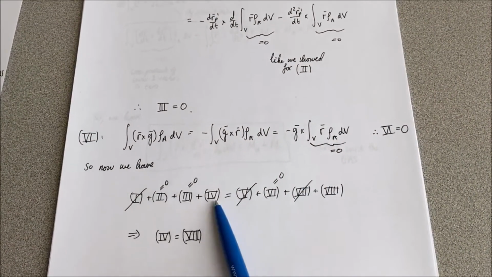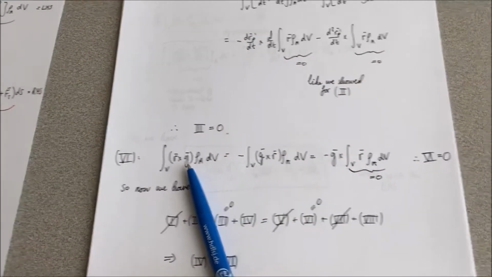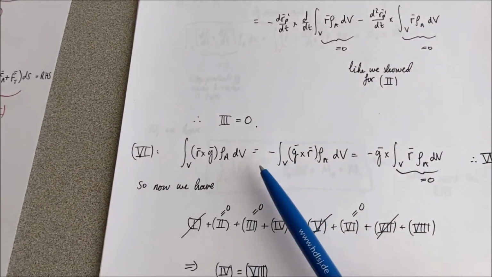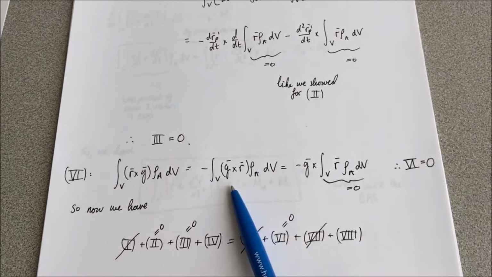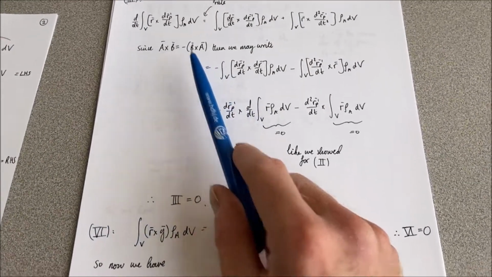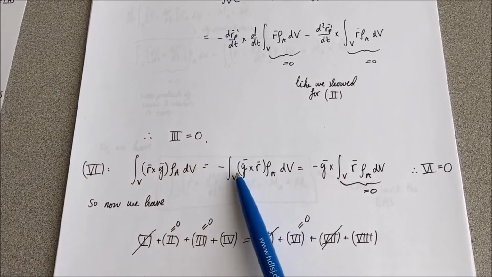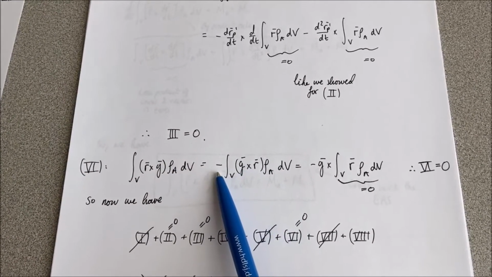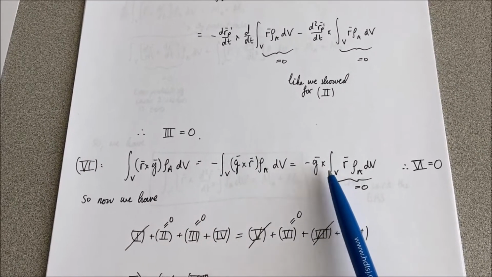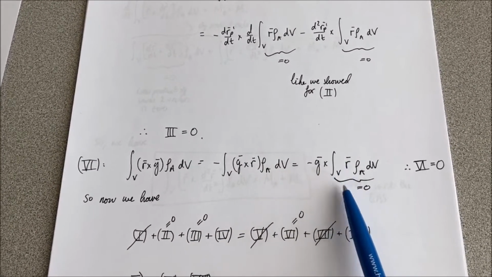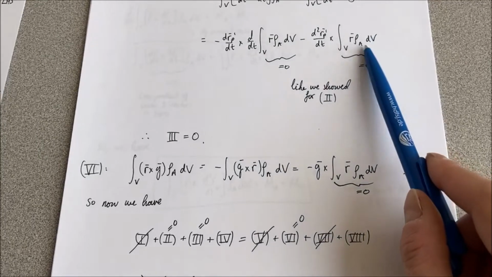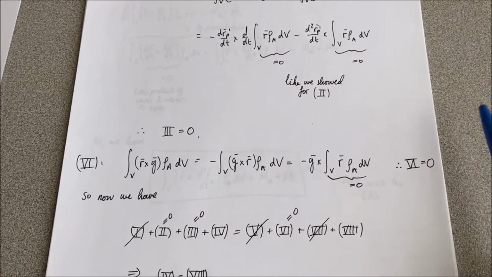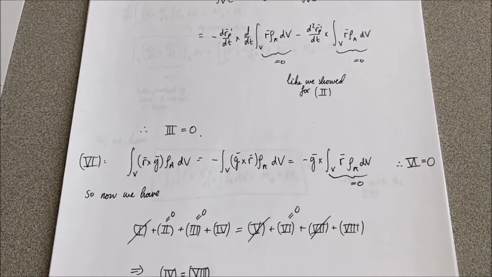The 6th term, which is on the left-hand side, this one, again, we can use that identity, this one here, to put the gravity vector first in the cross product, include the negative sign, then take the gravity vector outside of the integral, and we're left again with this term, which we keep saying is going to be 0. So another term reduces to 0.